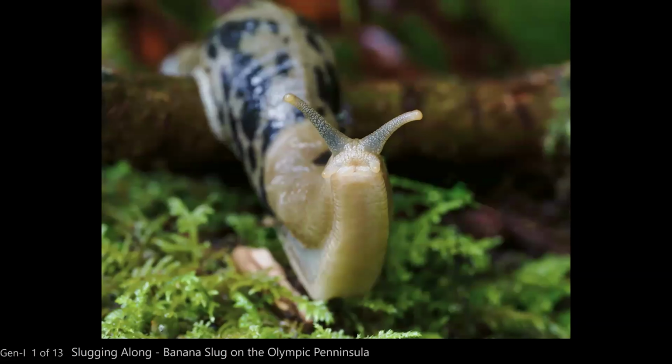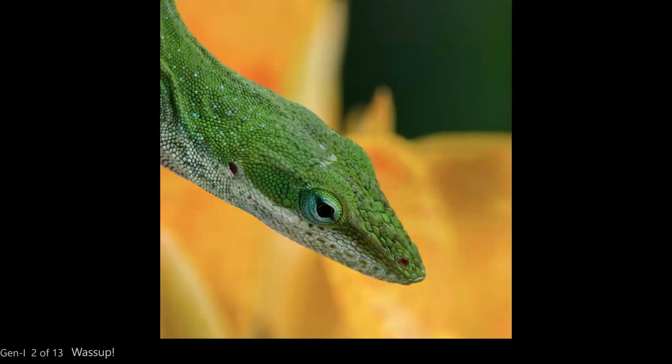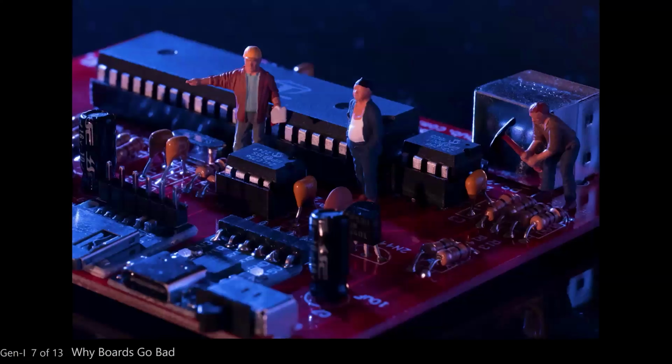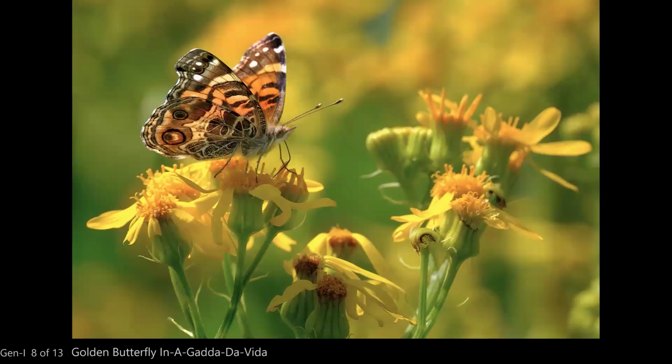Slugging along. What's up? A new generation. Yellow and red. Red-eyed tree frog. Blue dasher dragonfly. Why boards go bad. Golden butterfly. Ingenuity de Vida.